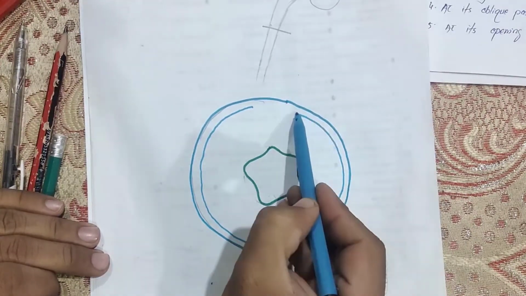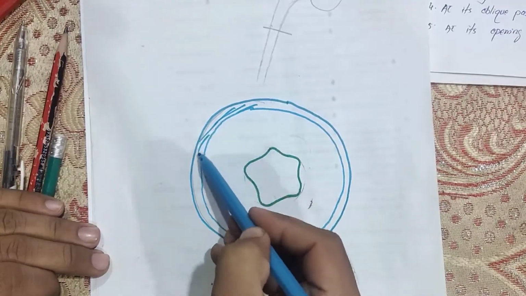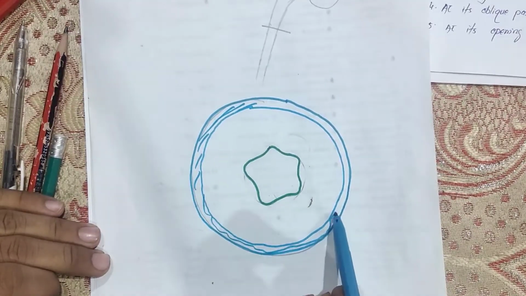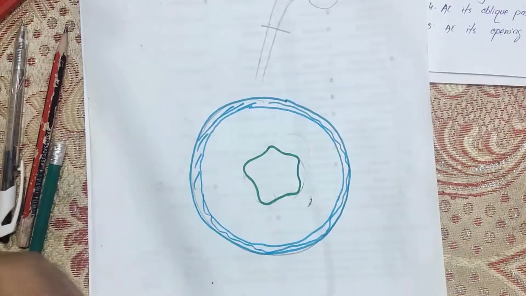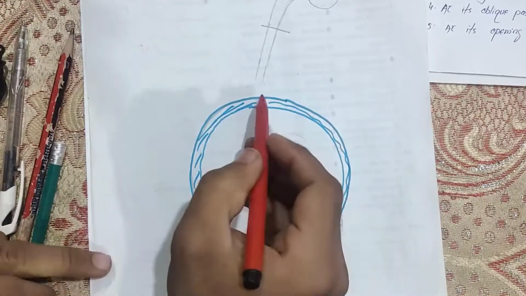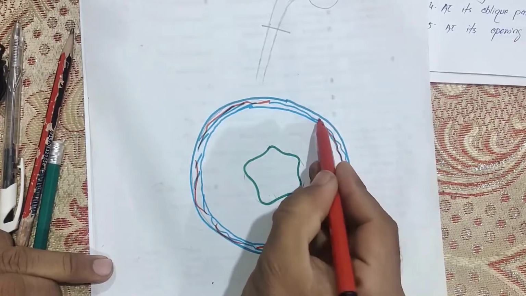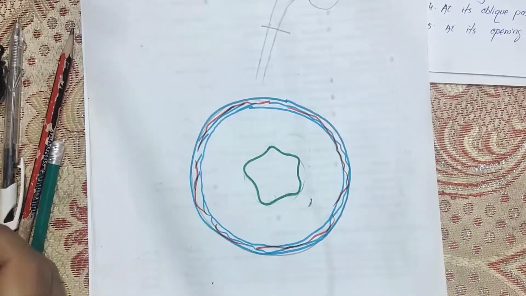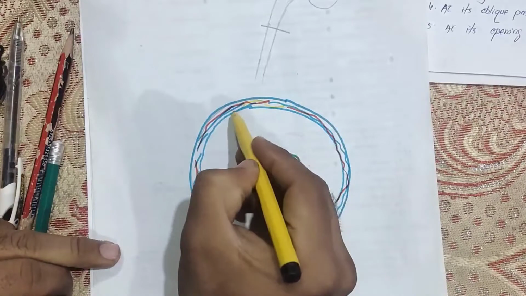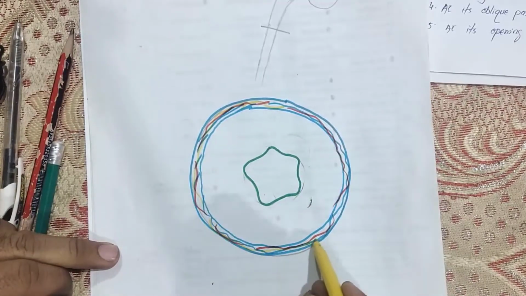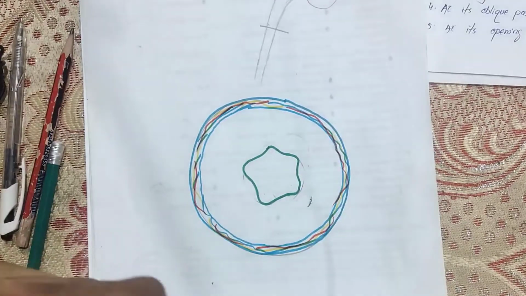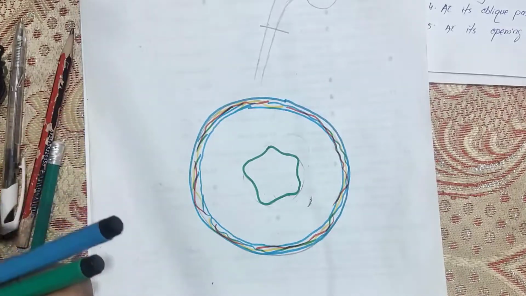So for example, this is the outer layer, this is the adventitia. In the adventitia, there are blood vessels, arteries and veins, and then there are also nerves, and then there are the lymphatics also.